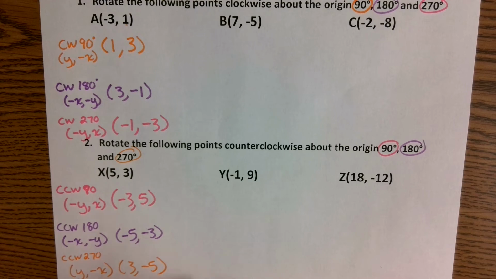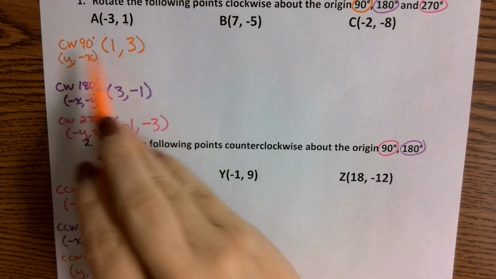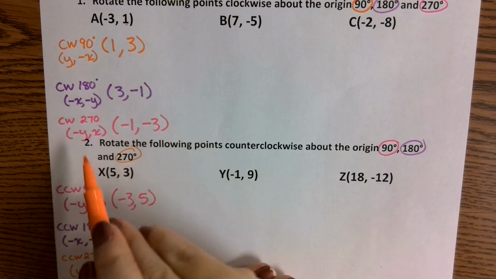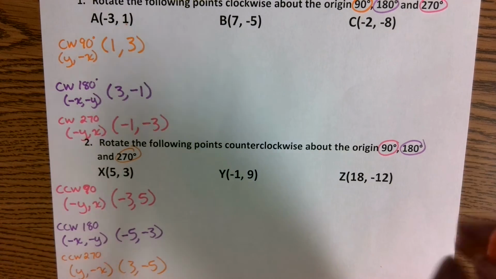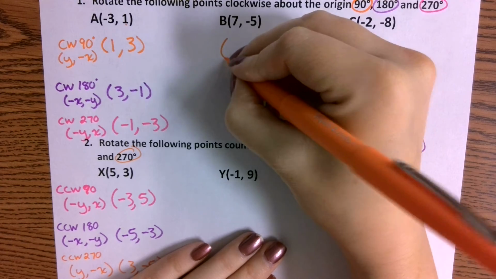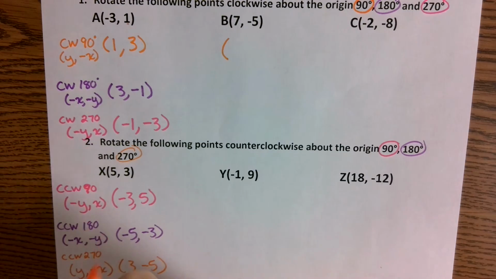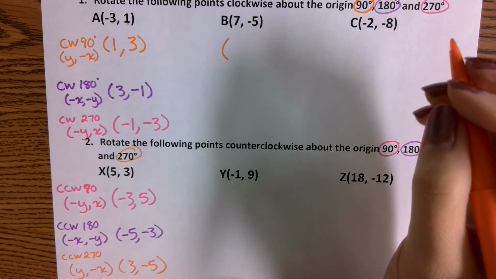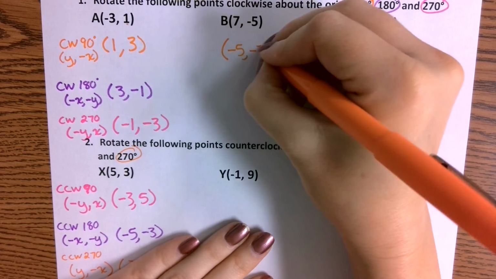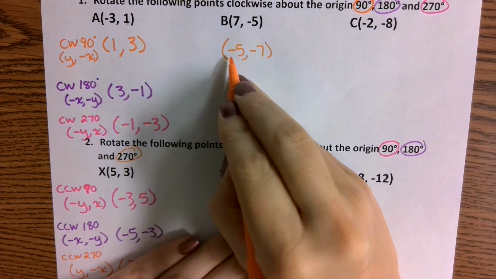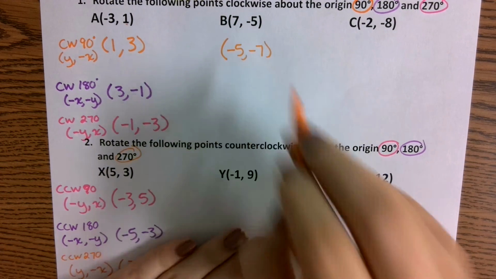All right, let's go ahead and go over this real quickly. I'm not going to rewrite all of this over here. I'm just going to keep it the same. So for problem B, who can tell me what is the new coordinate going to be? Armando? It's going to be -5, -7. Very good. The y value comes to the front. The x value changes to the opposite and goes to the back.